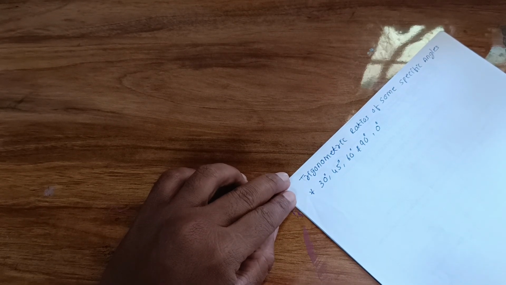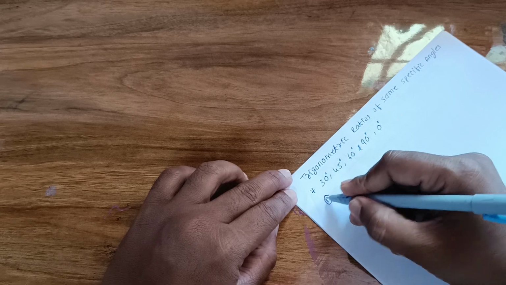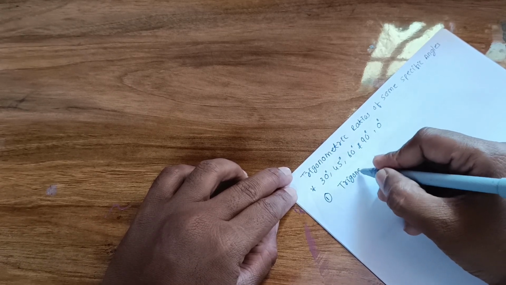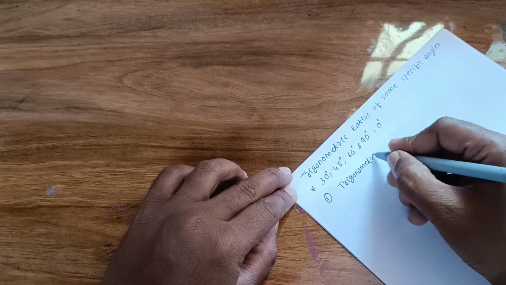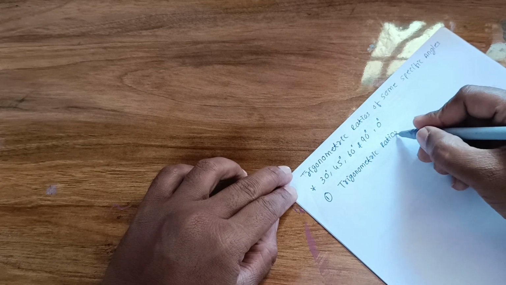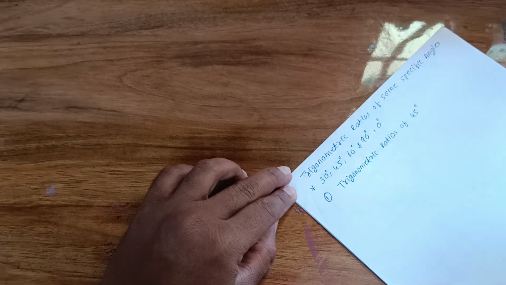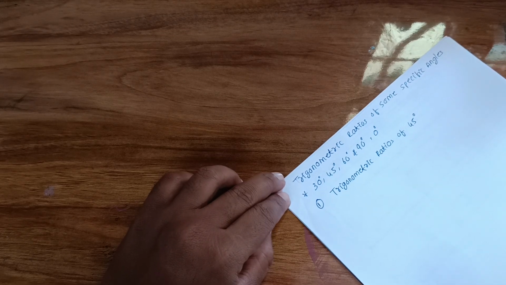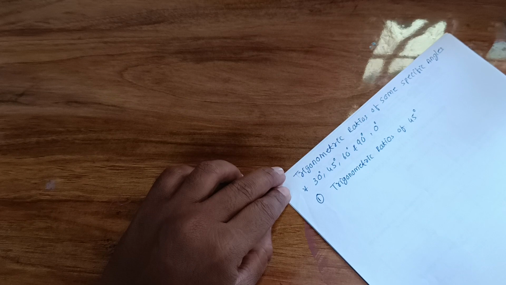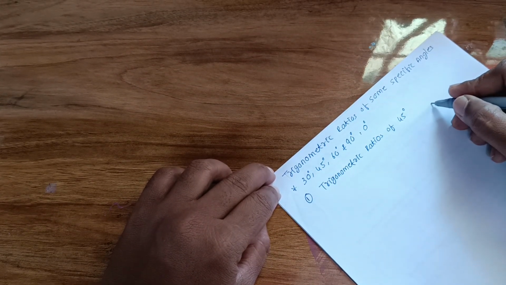Okay, so let's start with the first one, that is we'll start with 45 degree. Trigonometric ratios for 45 degree. When the angle is 45 degree, what will be the value of the corresponding trigonometric ratios? For that, what we need is again a right angle triangle.